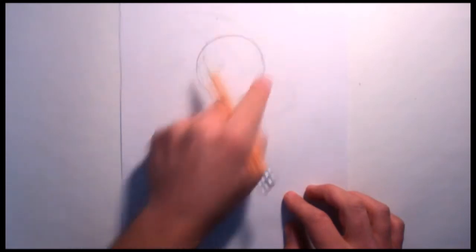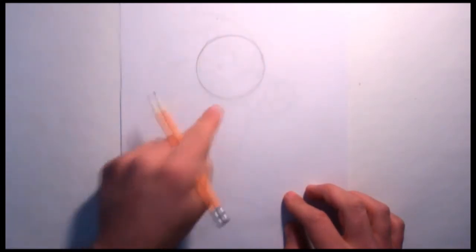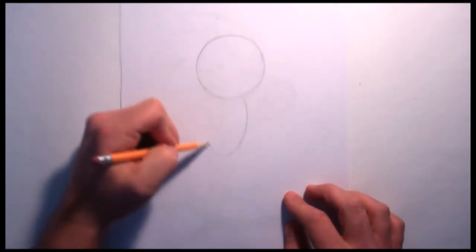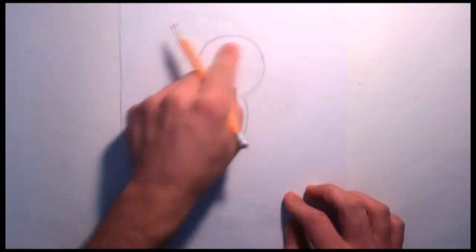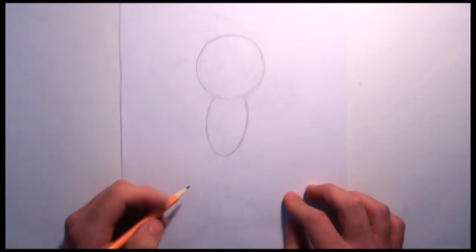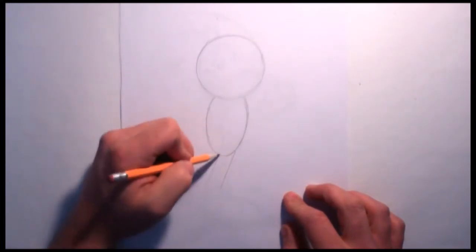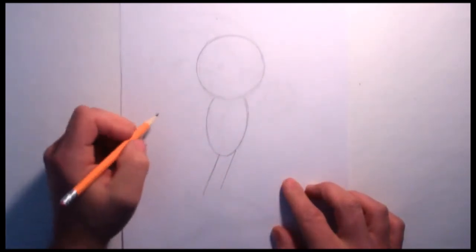This allows for me to know whereabouts his head will be placed. It's a guideline. Now underneath his head we want to go ahead and bring in his body, and his body is just shaped like an oval. So we have his head, we have this oval in here, and we want to go ahead and just bring in these stick legs right now. It's a skeleton of Sonic's legs.